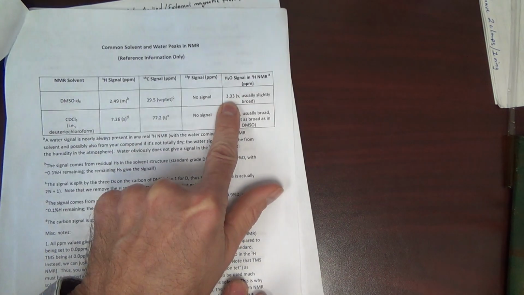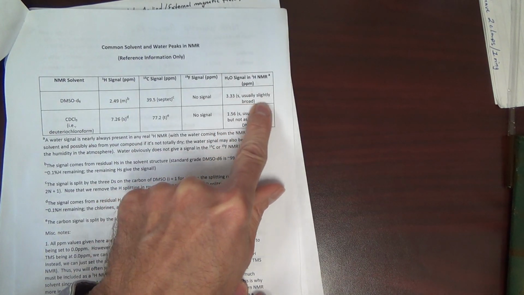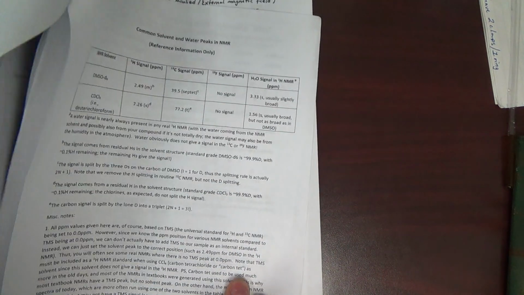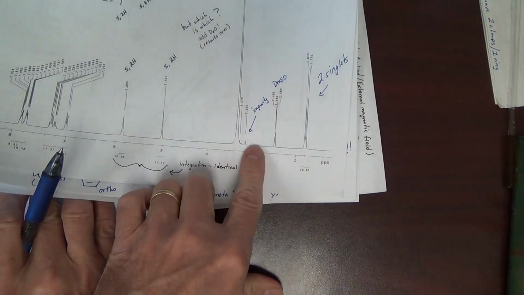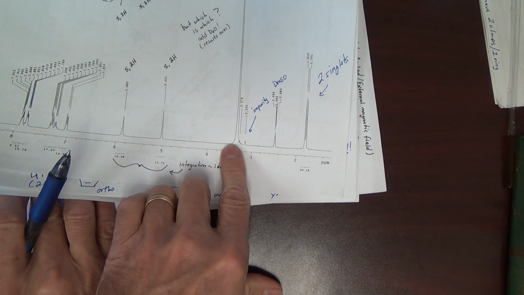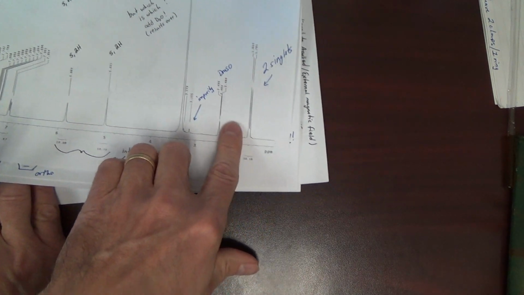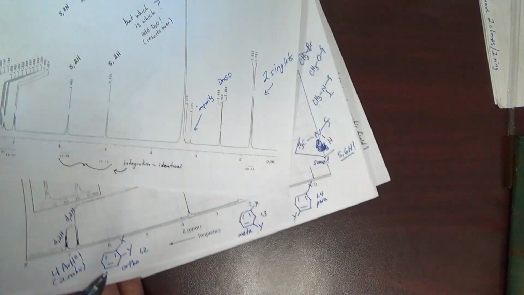That's what I told you right there. Okay. Usually a little broad. And indeed it is a touch broad there. Not as sharp as, say, these two peaks. Okay.